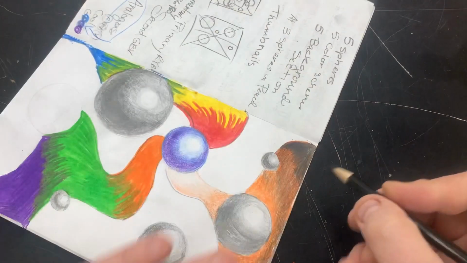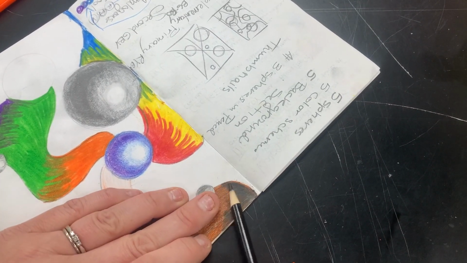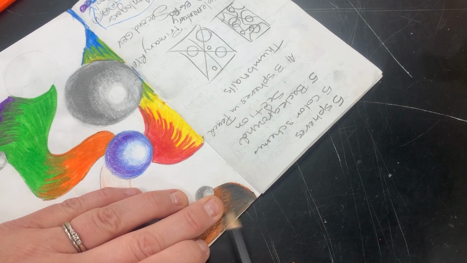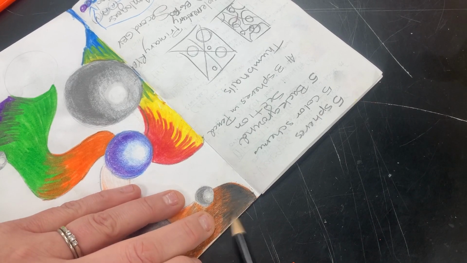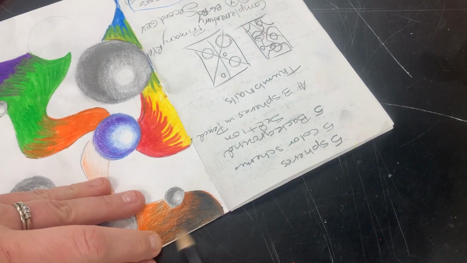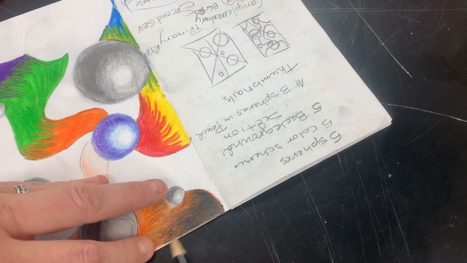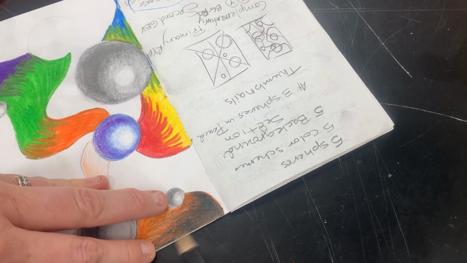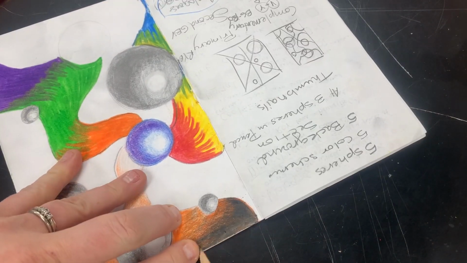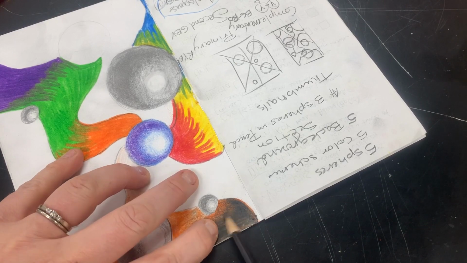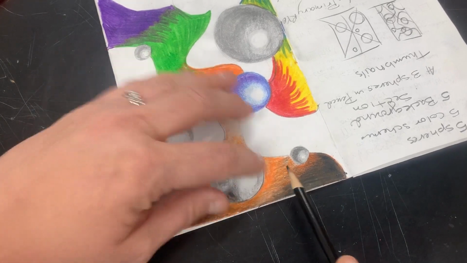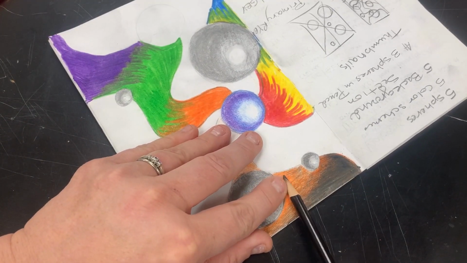If you're in Mrs. Waymer's class, ask Mrs. Waymer to show you her shading. She's really good.